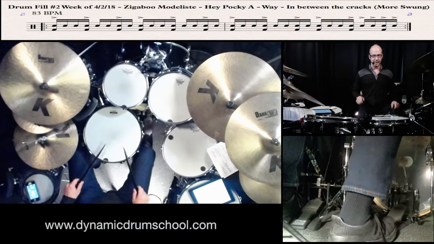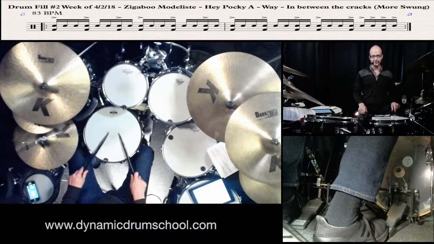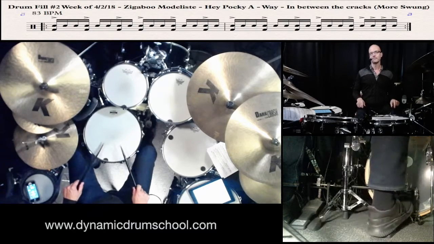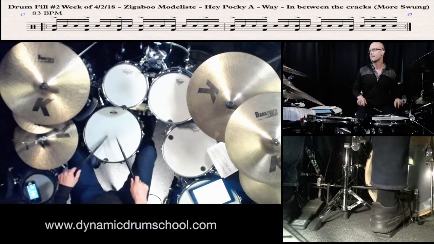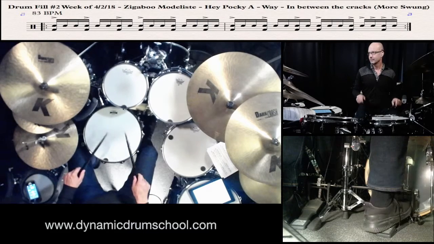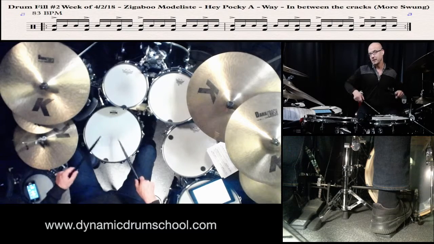So you could do a rim shot. Sounds really cool if you kind of pull the stick back, not a full rim shot. Pull it back a little bit. That's one way to do it. You could also buzz those strokes.